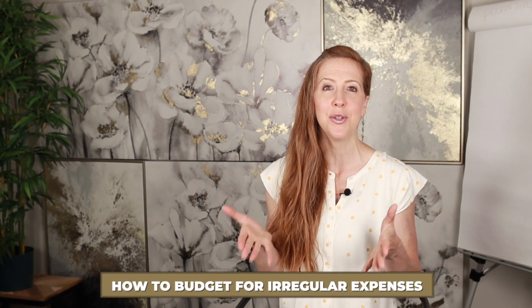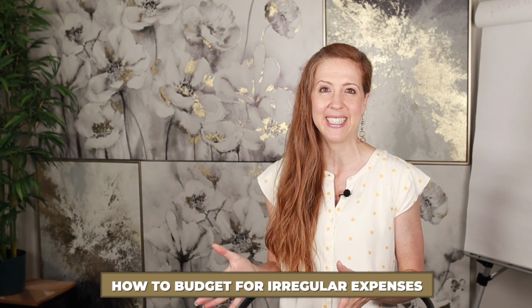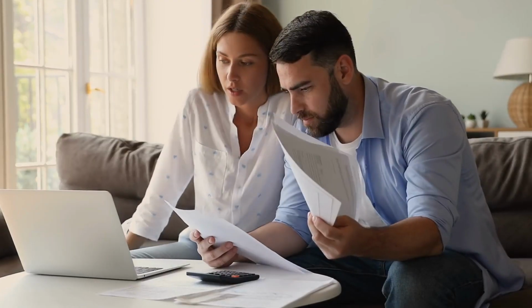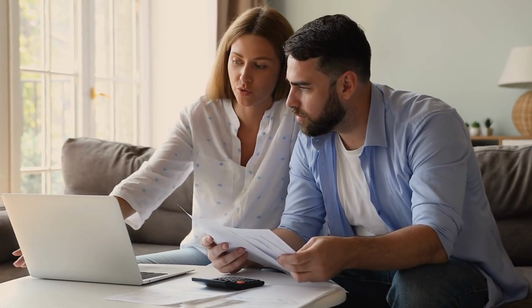All right, let's talk about how to budget for irregular expenses. And I'm going to cover the steps that I have taken to help me do this. The very first step for budgeting for irregular expenses is to know exactly where you are with your finances. You want to know how much is coming in and how much is going out and where it's going out to. You want to know your full financial picture. That way we can easily set up a way to budget for these irregular expenses. Because if we don't know where we are currently, it's going to make it a lot more difficult to factor in these irregular expenses and not feel so stressed when these expenses come up.